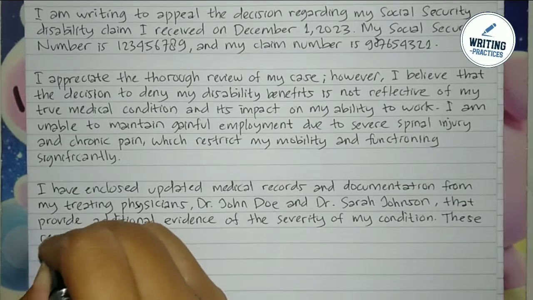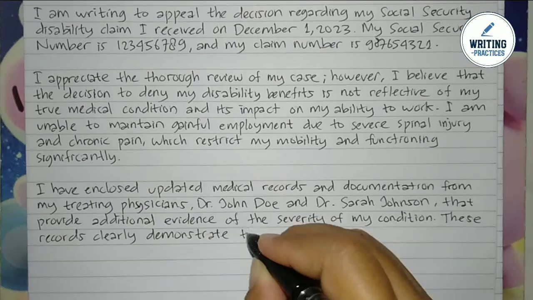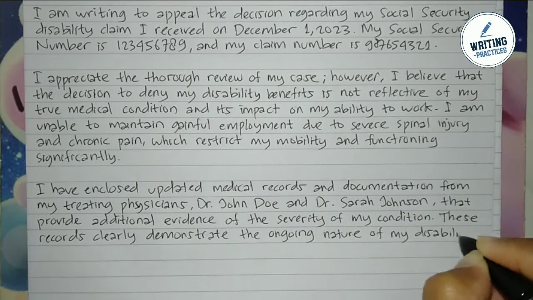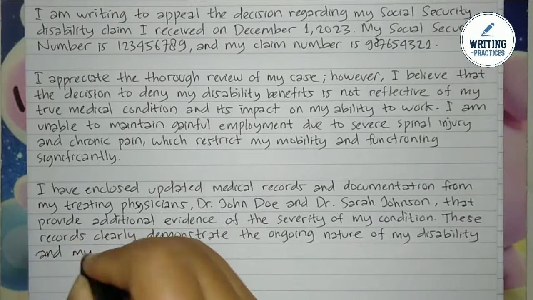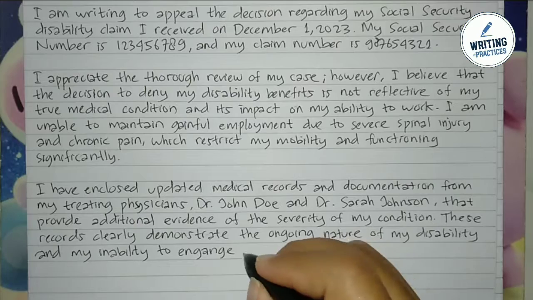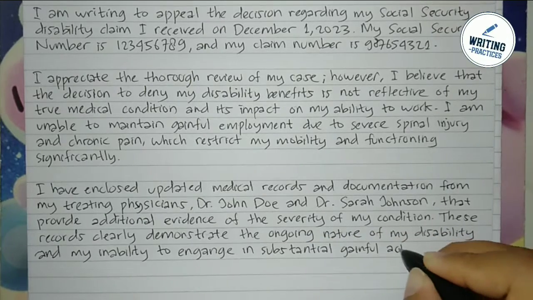And talk briefly about what is inside the notices. You can write something like, "These records clearly demonstrate the ongoing nature of my disability, and my inability to engage in substantial gainful activity." So it is clear about your limitations. And it helps the recipient to reconsider if you are eligible or not.